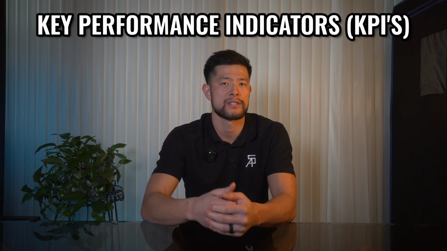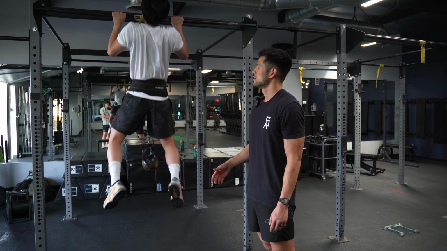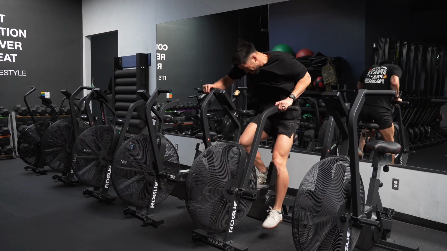Performance. Performance assessments or key performance indicators give us an insight into how strong and powerful an athlete is. It tells us how we should allocate our training time and what qualities to develop first. For swimmers, the KPIs we use are the non-counter movement jump, broad jump, 1 rep max weighted pull-up, trap bar or back squat velocity test, and assault bike max watt test.